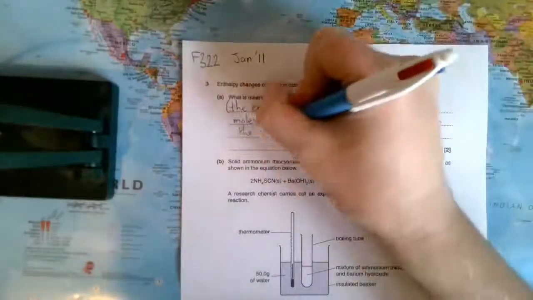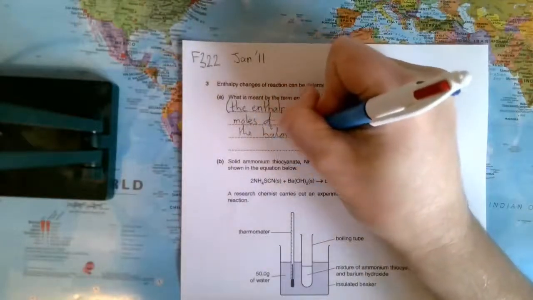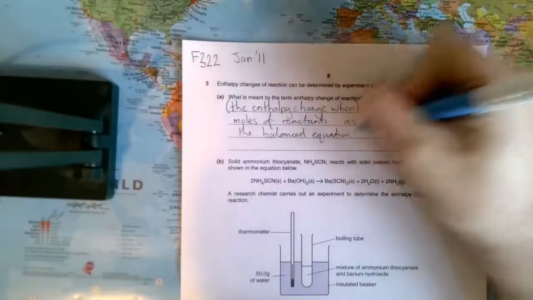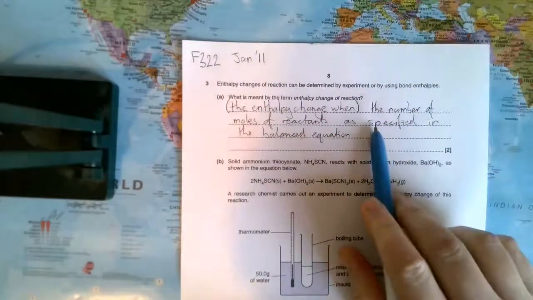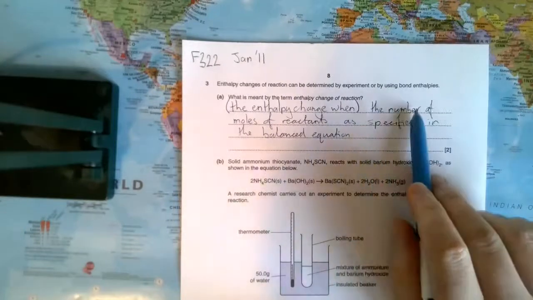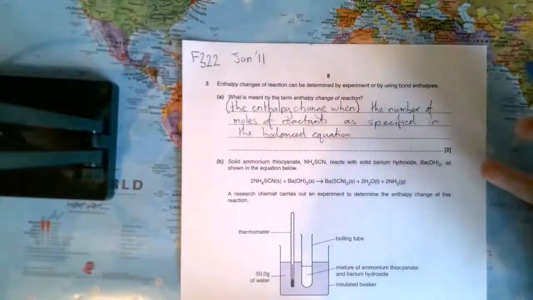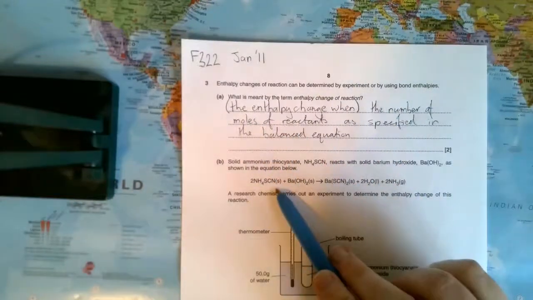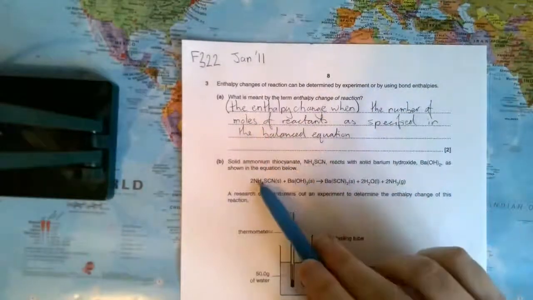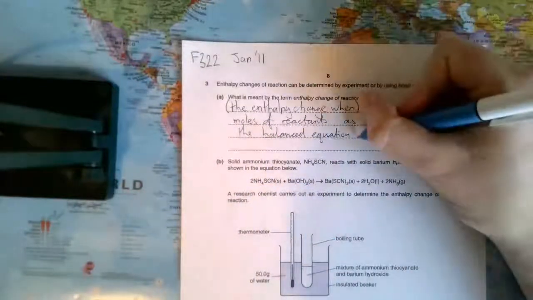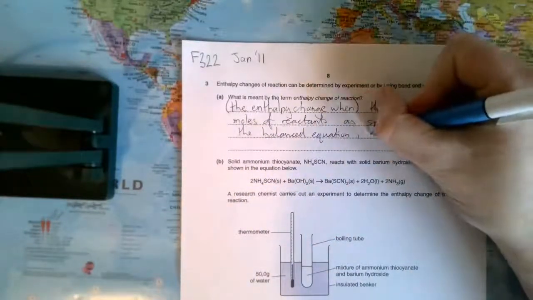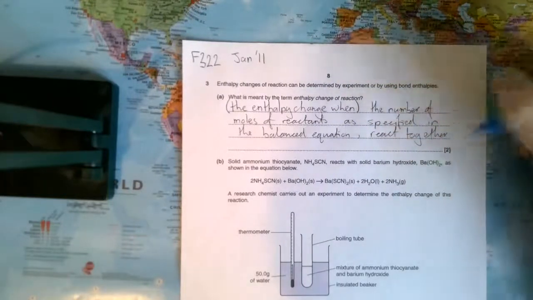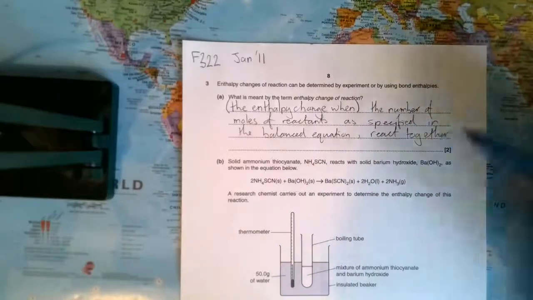in the balanced equation. So the way the marks were given in this year it's kind of odd how they put it, but normally you give the exact number of moles, say, for combustion or formation. Here it's the number of moles of reactants as specified in the balanced equation. So 1 mark for all of that, as in the number of moles here, and then, well, it's enthalpy change of reaction, so that they react together. So there's always 1 mark for the number of moles and 1 mark for the thing that's happening.